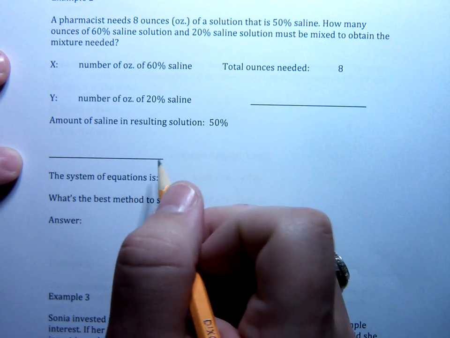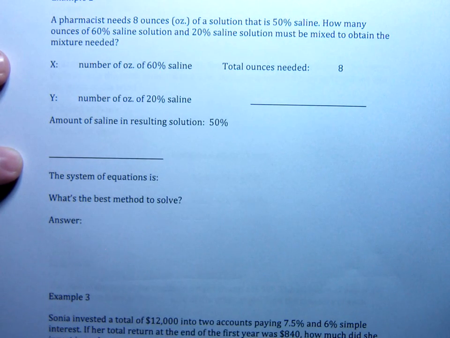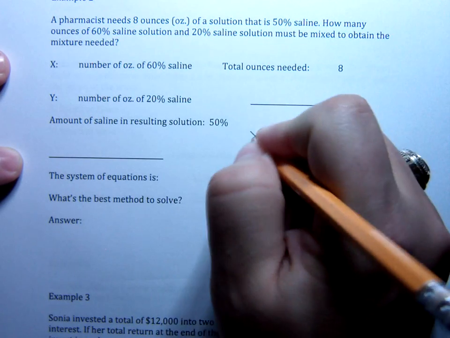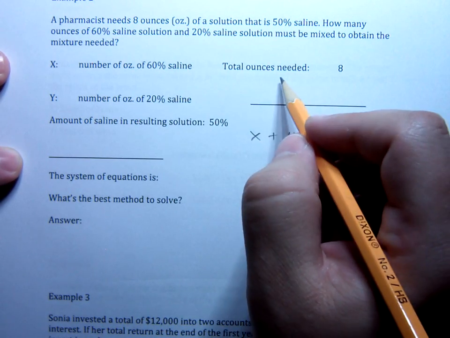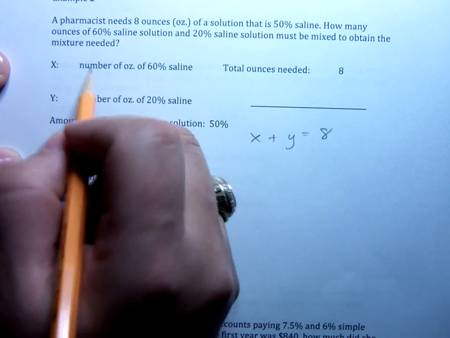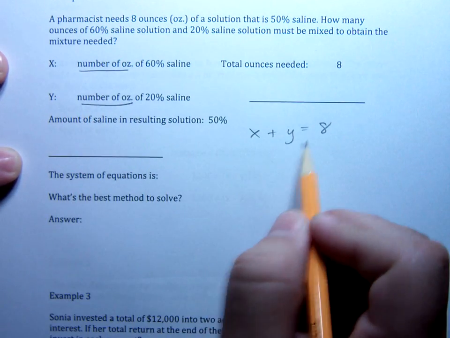Okay, so I'm not really sure what these 2 blanks are for, but let's just go ahead and jump right into the problem. Well, the first thing is easy. I know I need X plus Y to equal 8 because the total ounces needed is 8, and X represents the number of ounces and Y represents the number of ounces. So ounces plus ounces should equal 8.